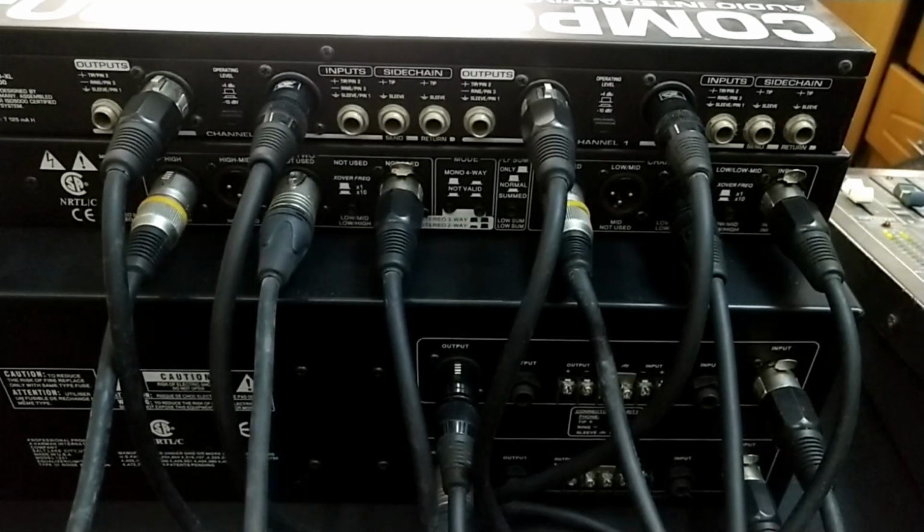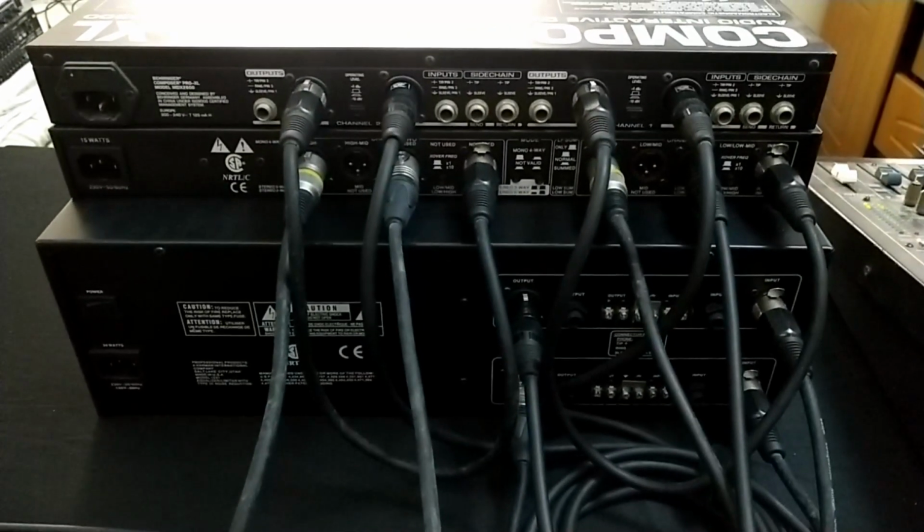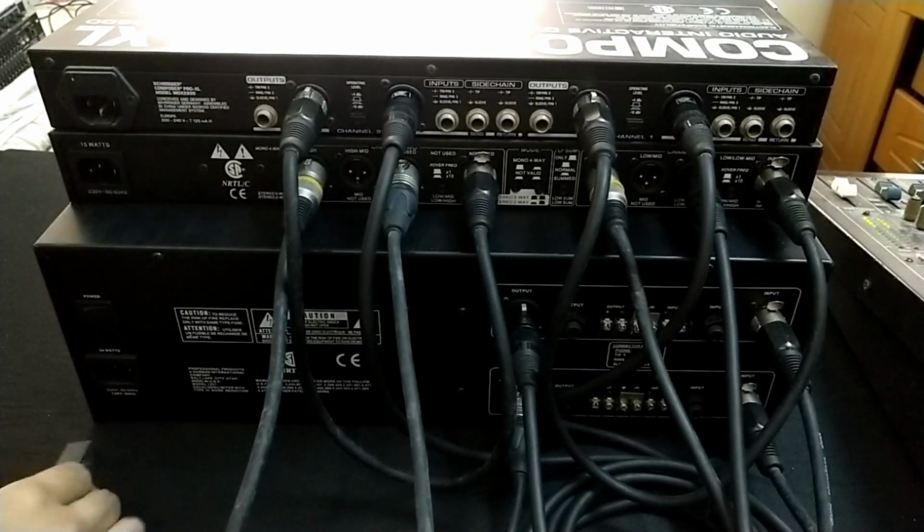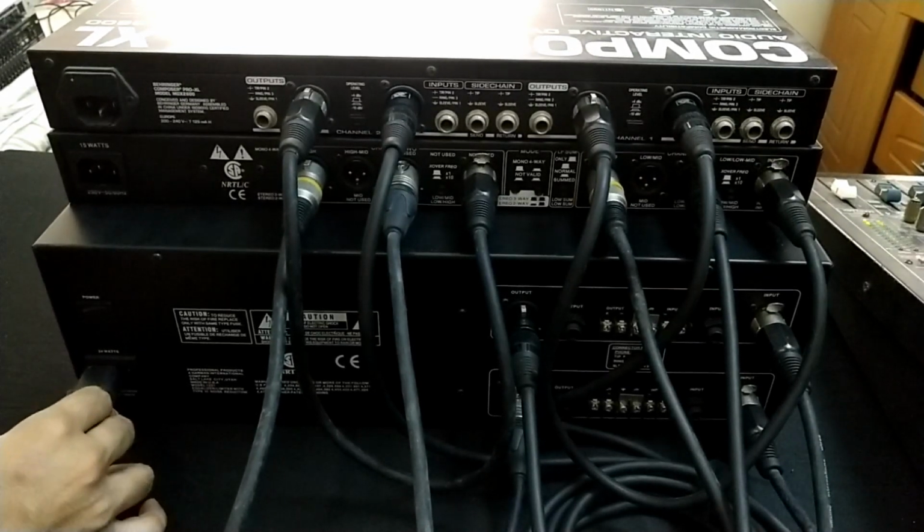At this time, we can connect the power cord. Now, in setting up the system, you have to make sure that the speakers are turned down, including our amplifiers.